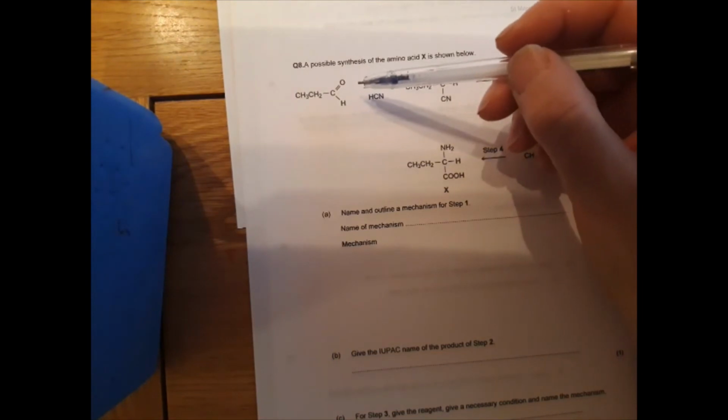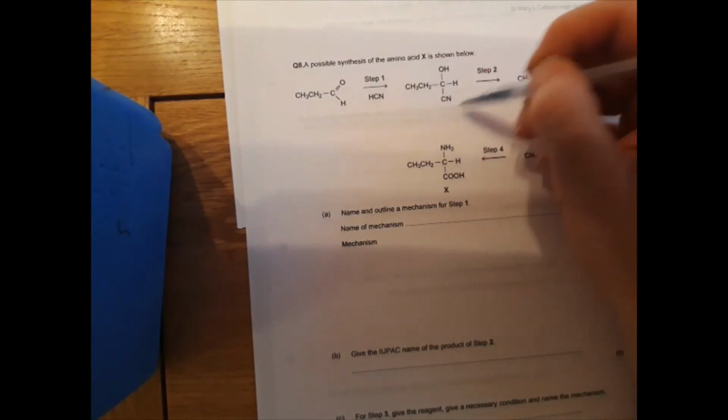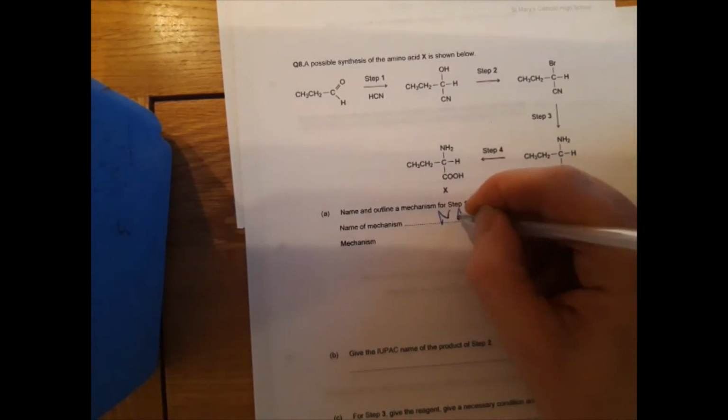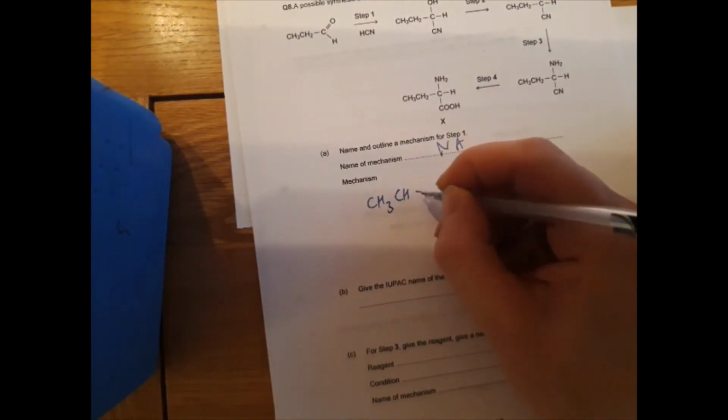Question 8. Name and outline the mechanism for step 1. So you're going from an aldehyde, you're adding CN minus to this. That is nucleophilic addition, I think. I don't do that one myself. That's nucleophilic addition. Yeah, cool. And you've got to know this mechanism yourself. I'll see if I can remember it. I do have the mark scheme up in the corner, but I'm going to try not to look at it.